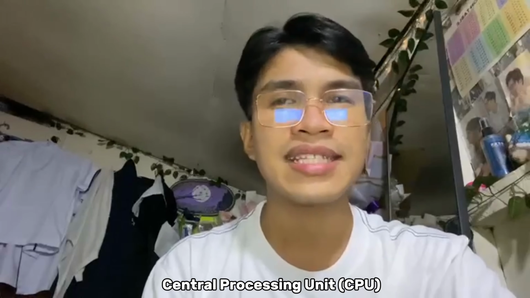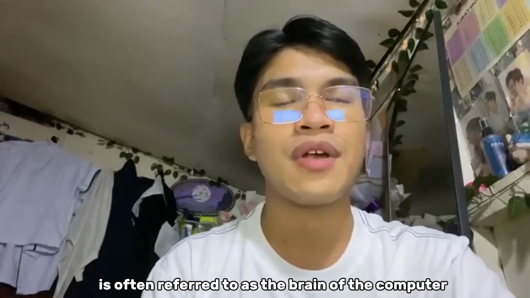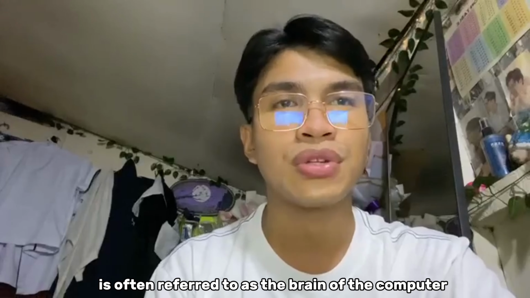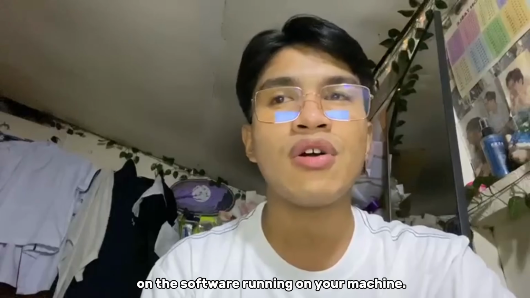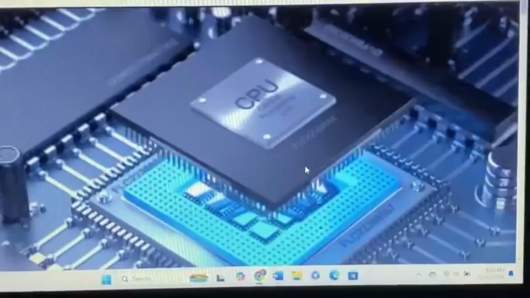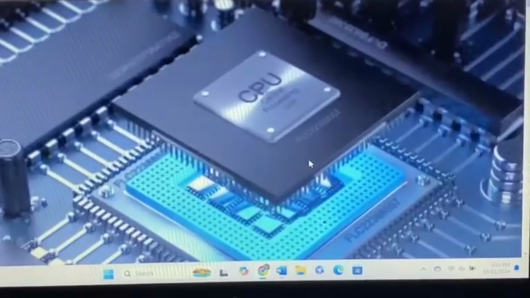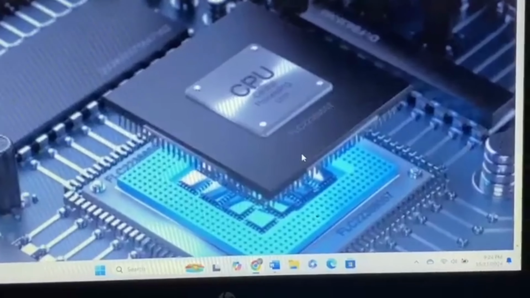Let's begin with the central processing unit, also known as the CPU. So what is the CPU? The CPU is often referred to as the brain of a computer. It processes instructions and carries out tasks based on the software running on your machine. As we can see here, this is what a CPU looks like.